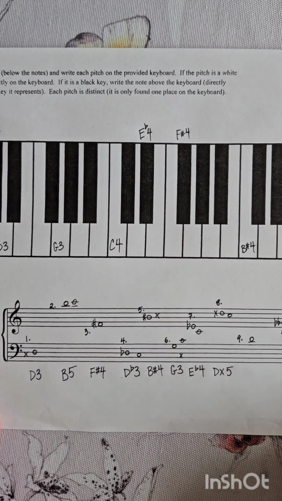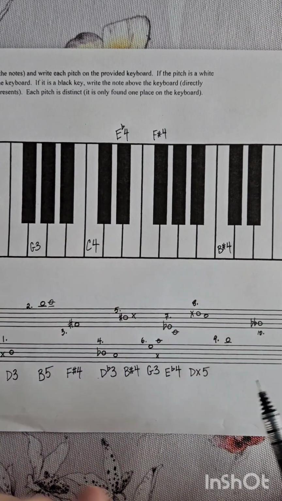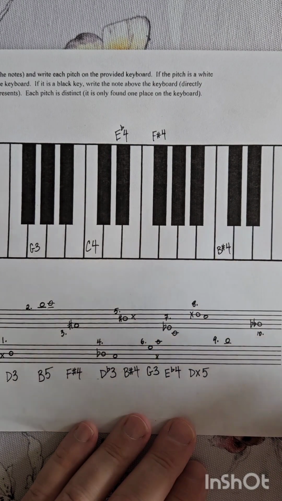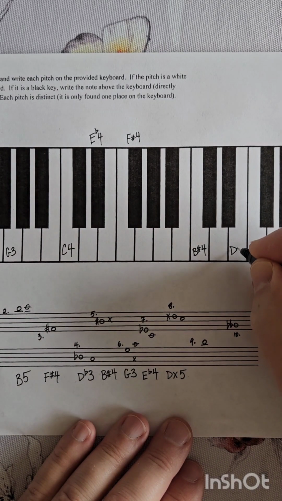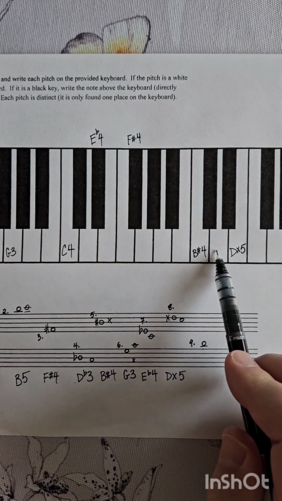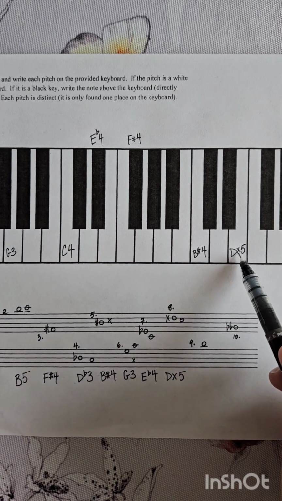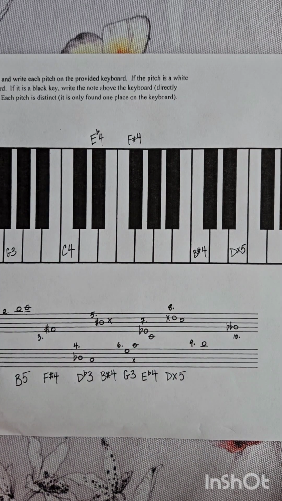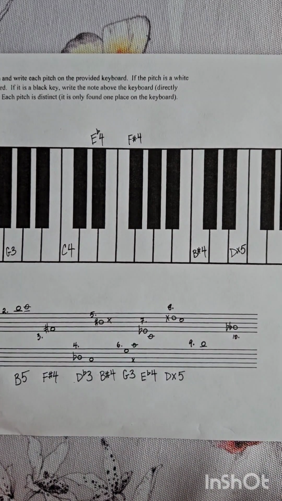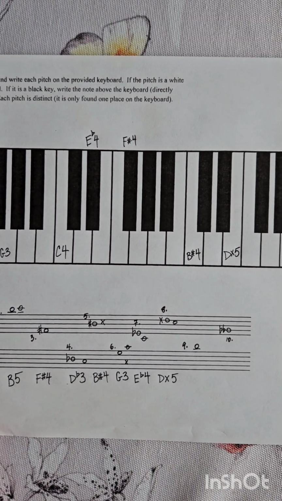Okay, let's find it on the keyboard. Here's C4. Here's C5. Here's D5. Here's D sharp 5. And here's D double sharp 5. Let me show you that again. So here's D sharp, and this would be D double sharp. And again, it is enharmonic with E. Enharmonic, remember, means the same note on the keyboard, but 2 different spellings for that pitch.